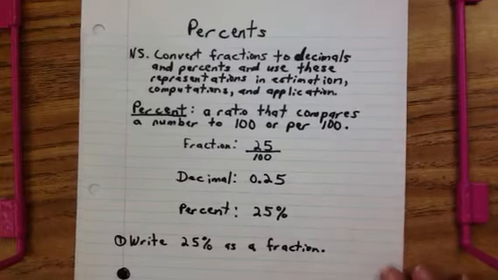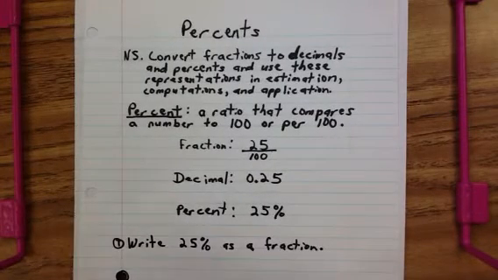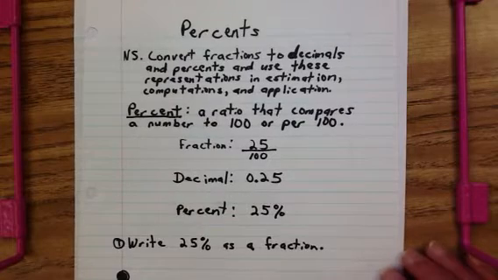Today we're studying percents, and our national standard for math says that we need to be able to convert fractions to decimals and percents and then use these representations in estimation, computations, and application. So let's get started. Now, what is a percent?